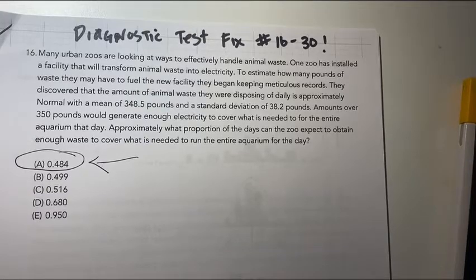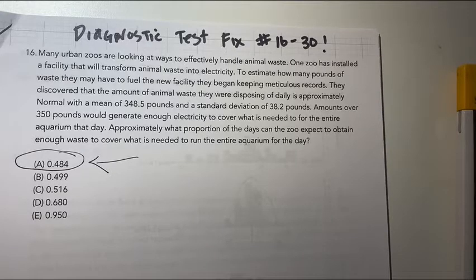Guys, welcome. I'm going to go through questions 16 through 30 of the diagnostic test fix. Now keep in mind, there aren't multiple choice options, so I'm going to treat each question like a free response question because that's all you guys are going to get. Okay, let's take a look.